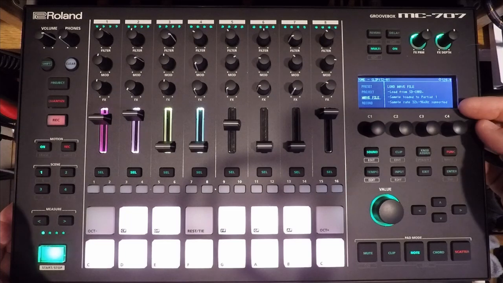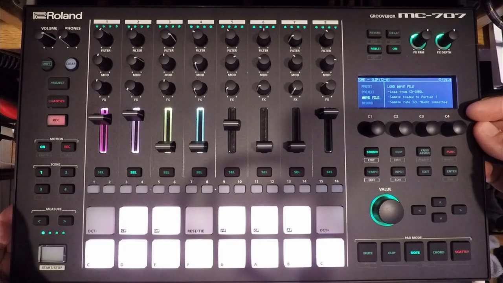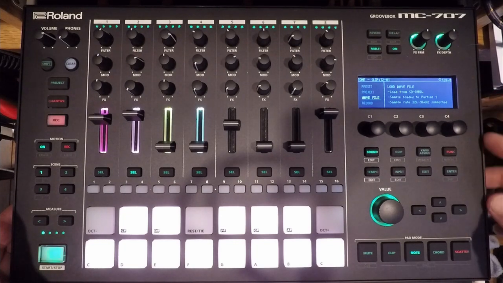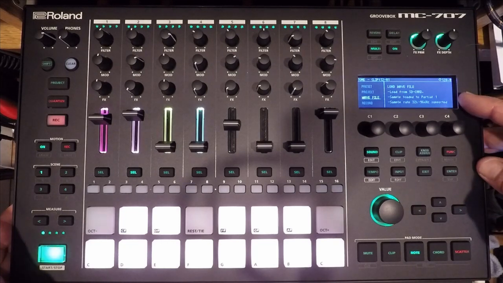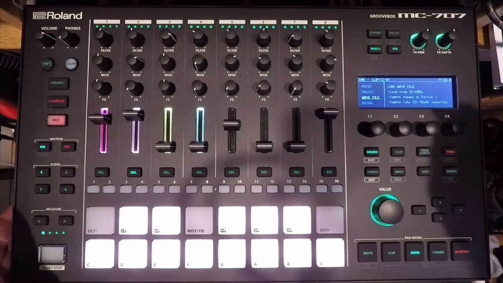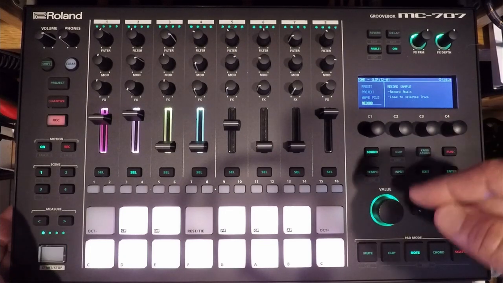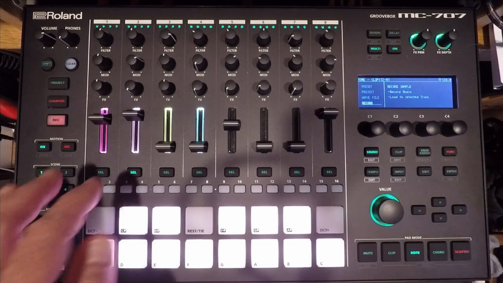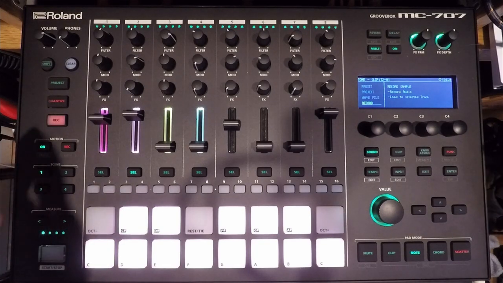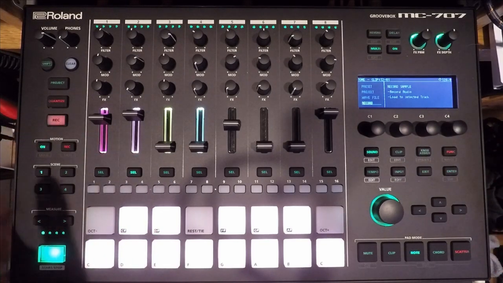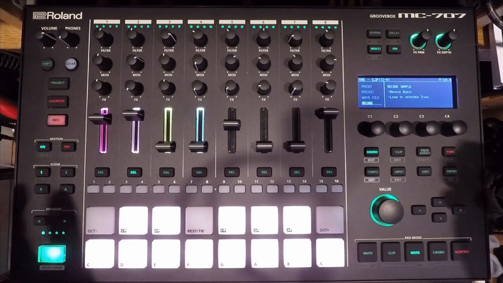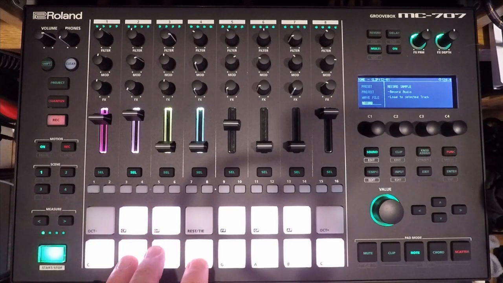WAV file lets you load a sample from your SD card onto partial 1, so the first oscillator, and you can use any sample rate from 32 kilohertz to 96 kilohertz. Of course, the higher the kilohertz, the better the quality of the sound and the more memory it will take. You can also record, where you can record any audio from an external source or even another track and use that as your tone track.